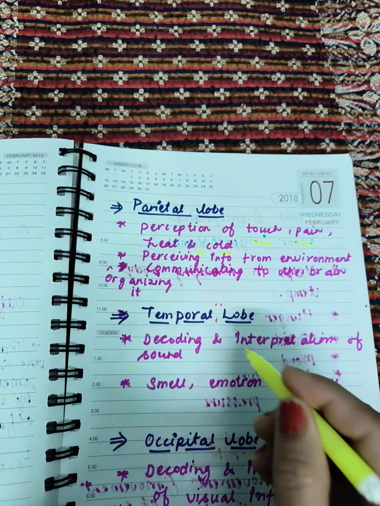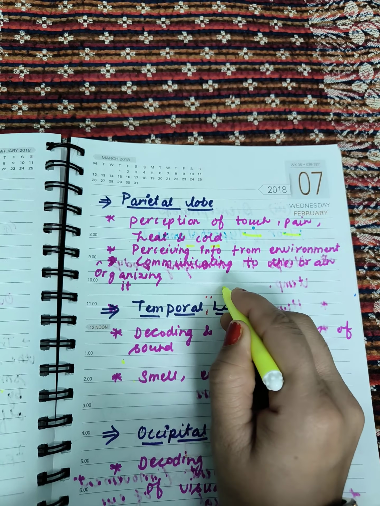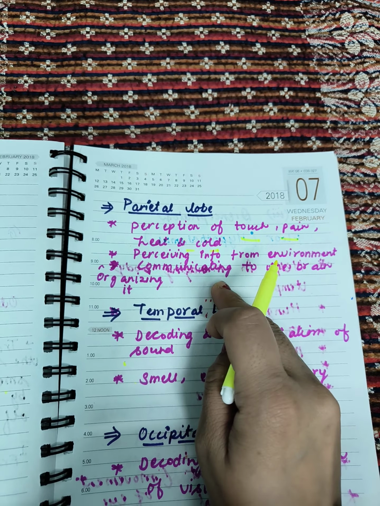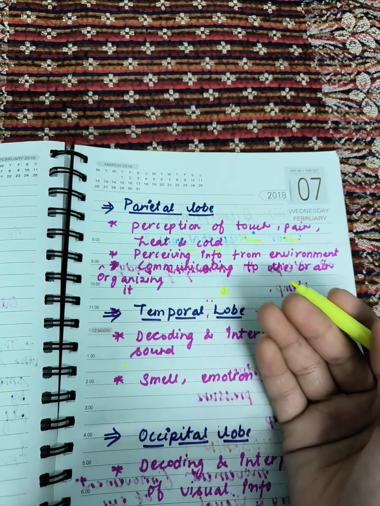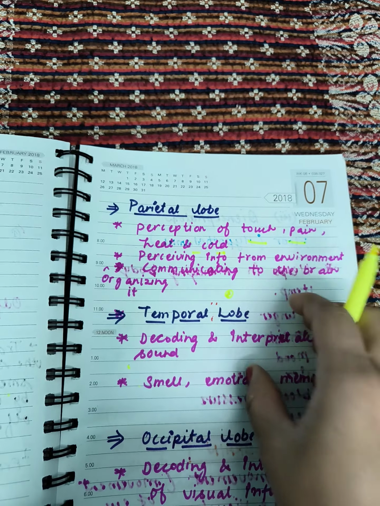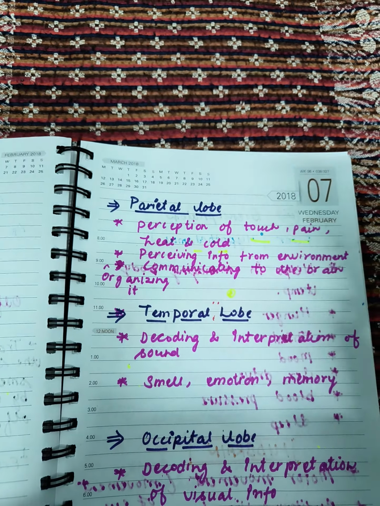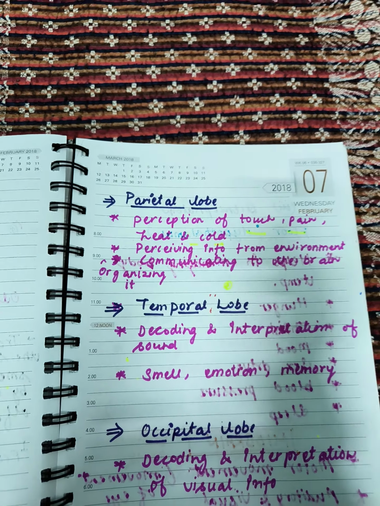For example, just suppose we are touching some hot object, then instantly we take our hand away from that place. So what is that? Your perception from the environment, it organizes and communicates the information to the brain. So it's done by the parietal lobe.